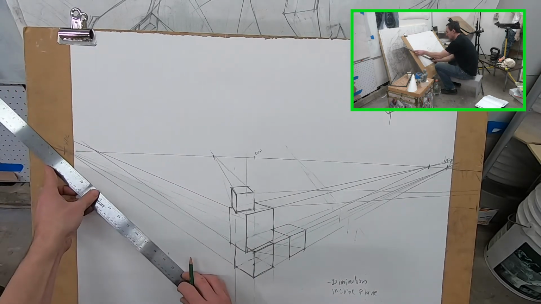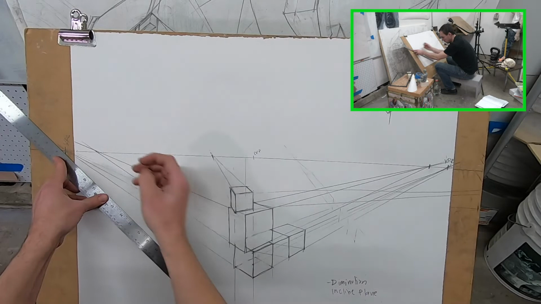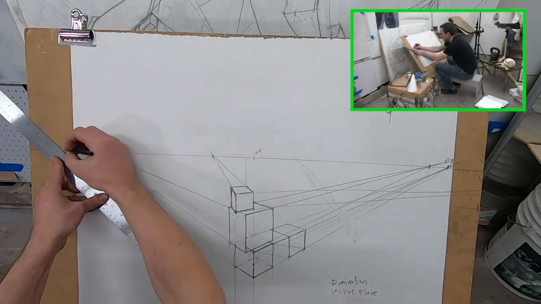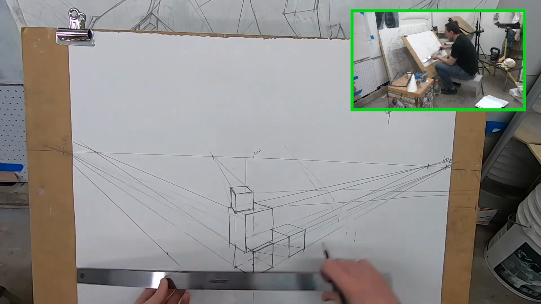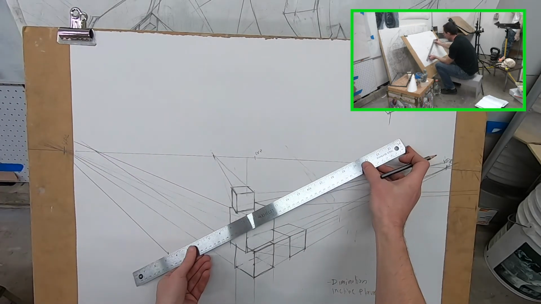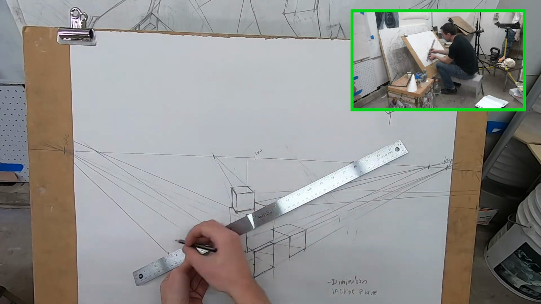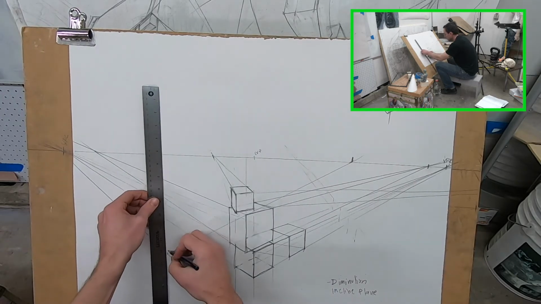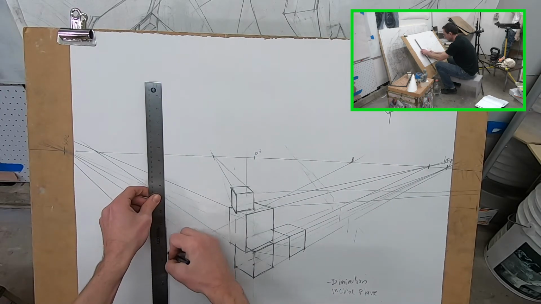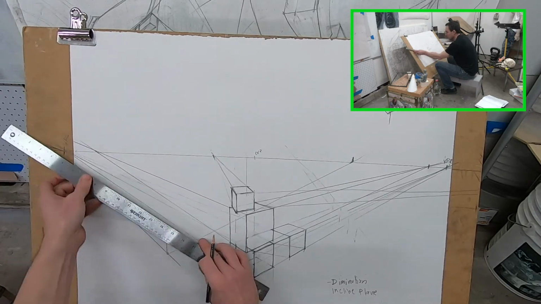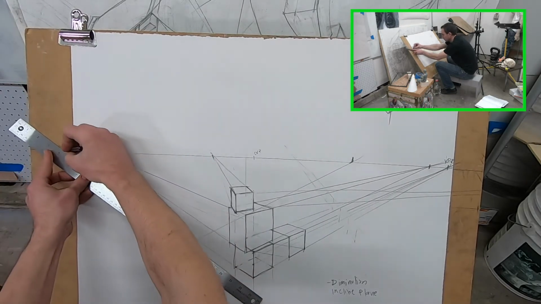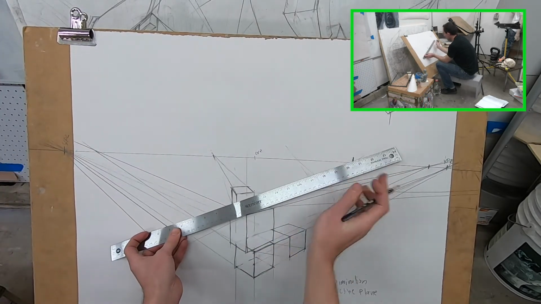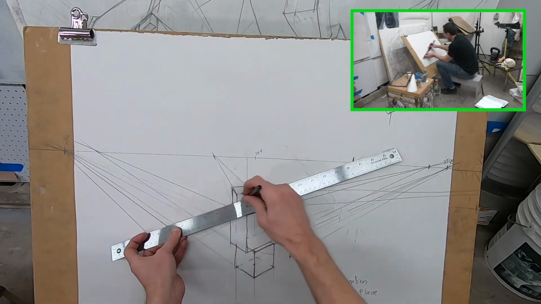And let's give ourselves a vanishing point that is visible. Vertical should be vertical. All parallel angles converge.